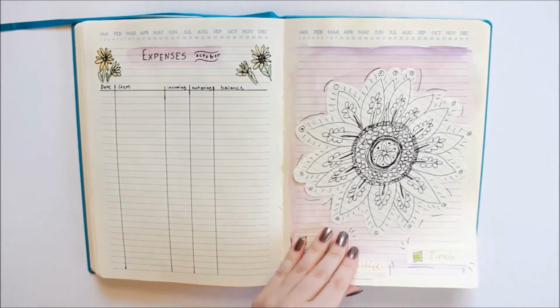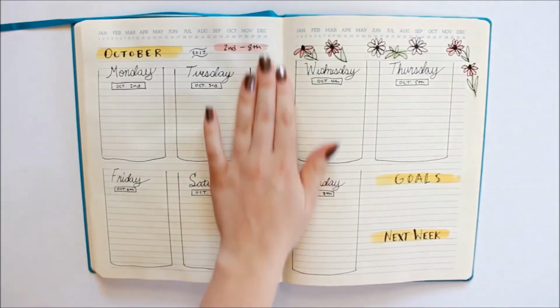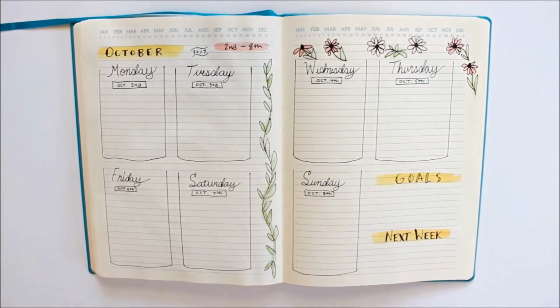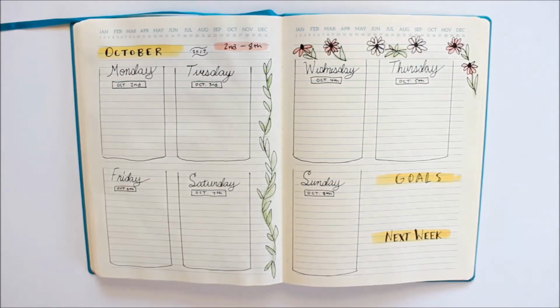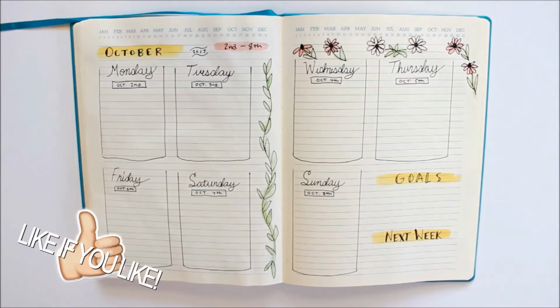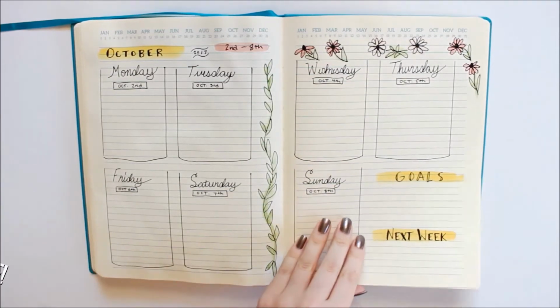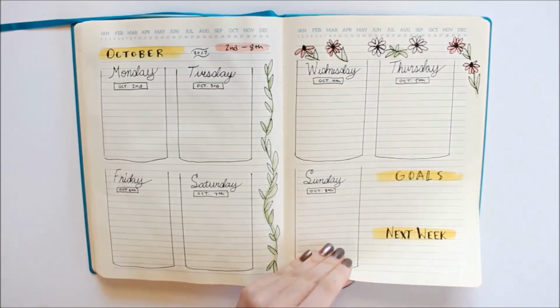Then finally, I had my weekly setup, which was just pretty simple. I think I even made this a little bit more simple than usual. I pretty much just had my days of the week on this page, and then I had a little spot for goals and for next week, but not much more other than that. I set up my November weekly the exact same way, so you're going to see that a little bit later on in the video. And then that was it for my month of October.